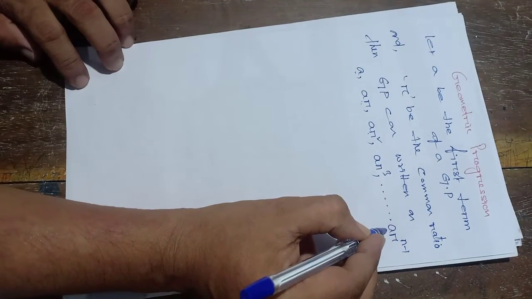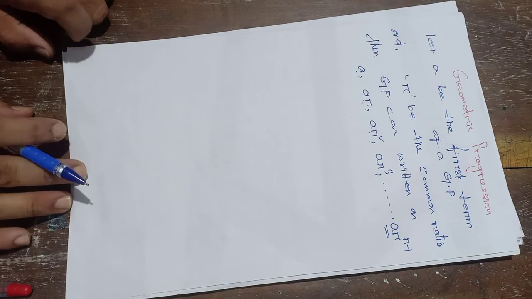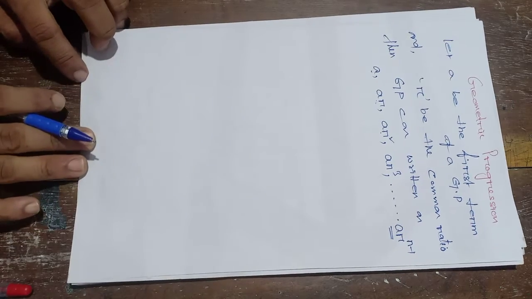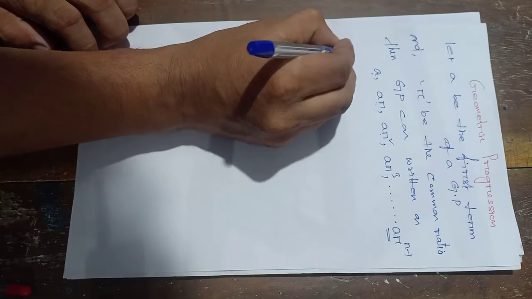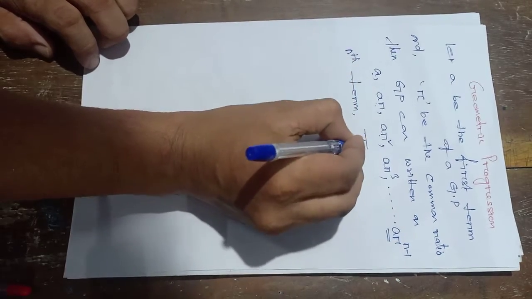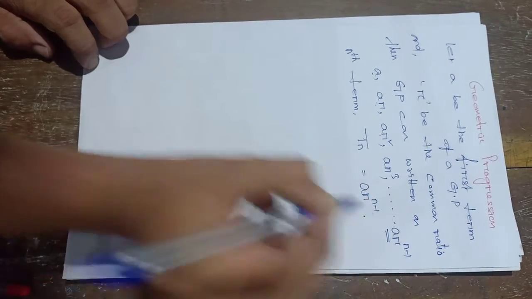And what is the nth term of this series? The nth term of this GP is ar to the power n minus 1, and it is written as Tn equals ar to the power n minus 1.